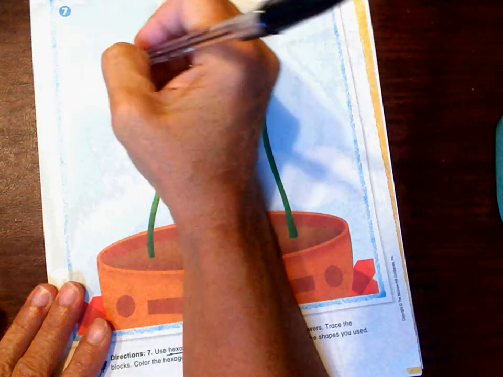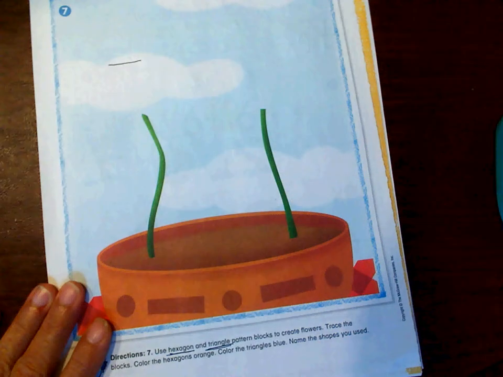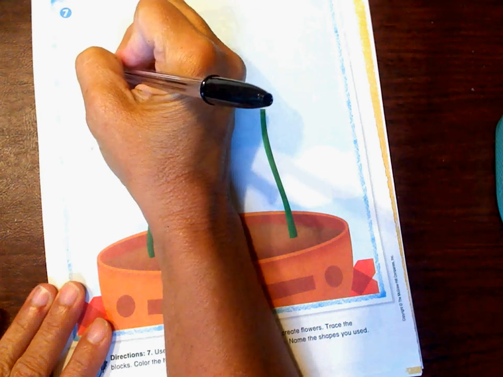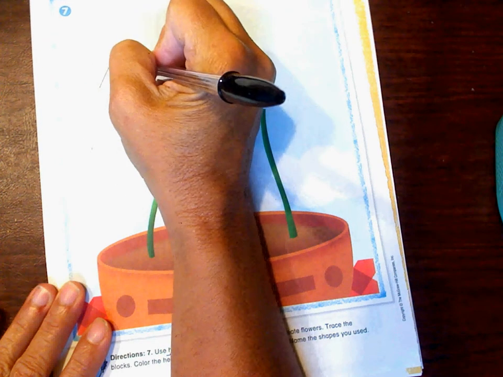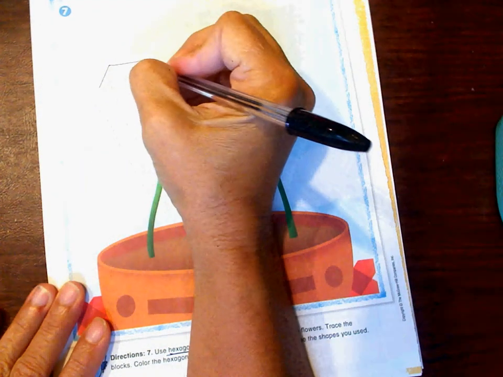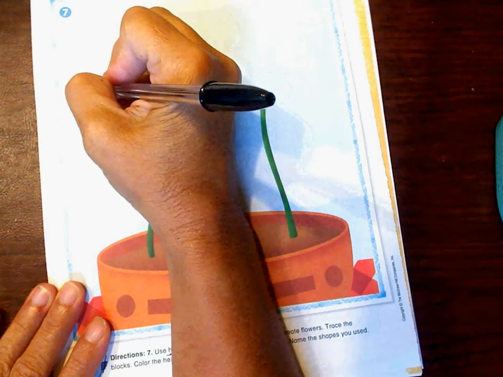I want you to draw a straight line coming out just like that. Then you're going to slant, make a diagonal line going outward on both sides like that. So now, boys and girls, we have 1, 2, 3 sides. We're going to do that exact same thing at the bottom, but we're going to come down like this.